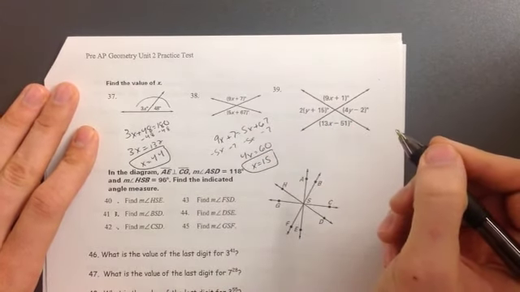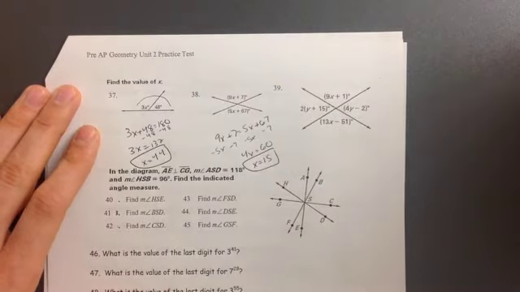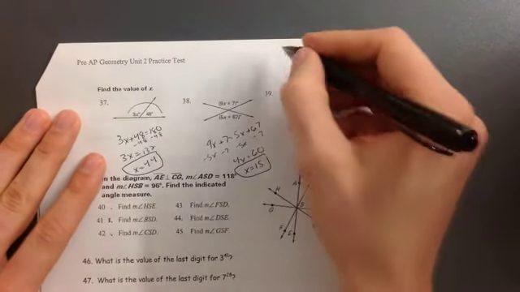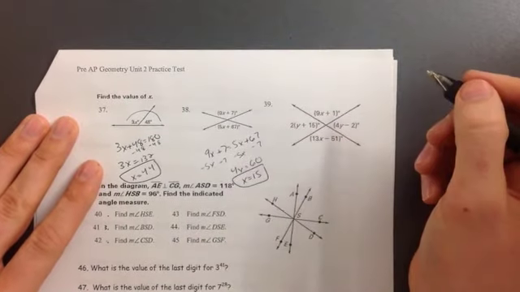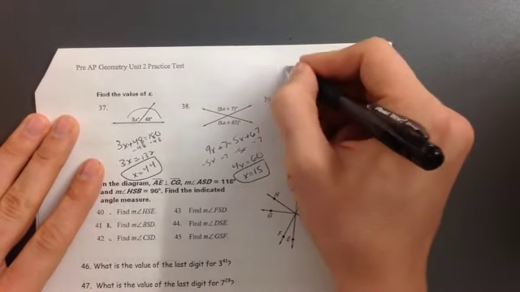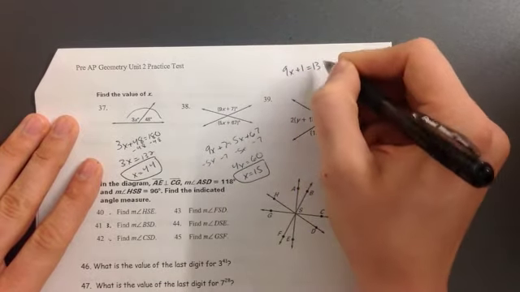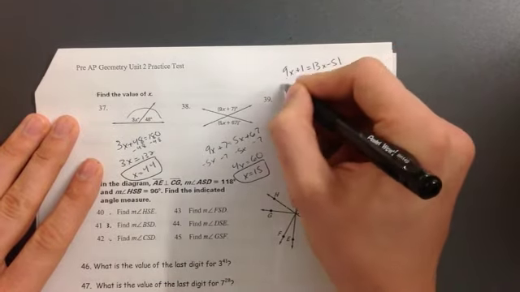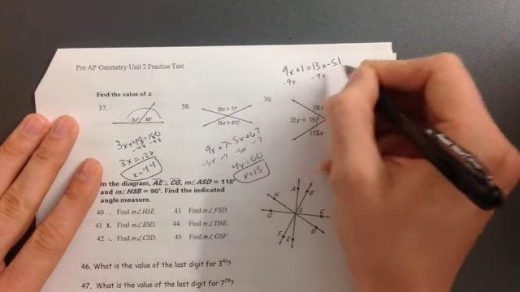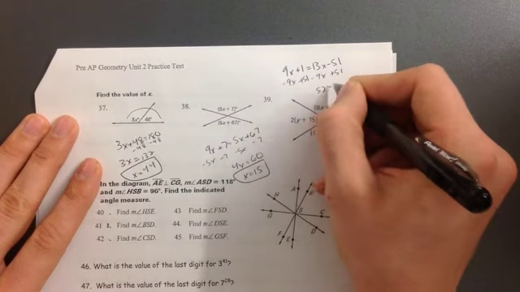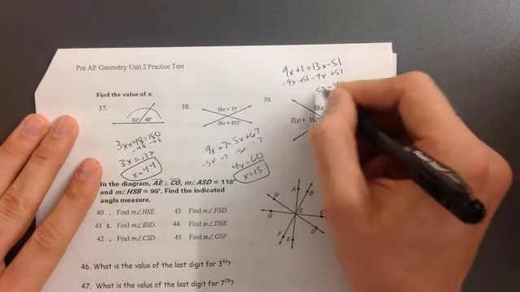Ready to go. On this last one, they don't say solve for y, but we're going to solve for y anyway. You've got some nice vertical angles. So I'm going to do my x's up here. I've got 9x plus 1 is equal to 13x minus 51. Move the 9x. Move the 51. And I will get 52 is equal to 4x. So x is equal to 13.